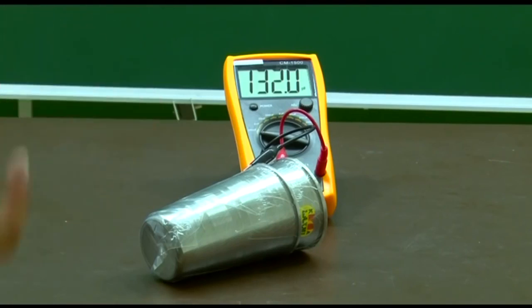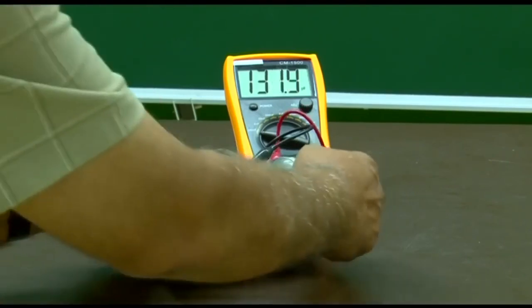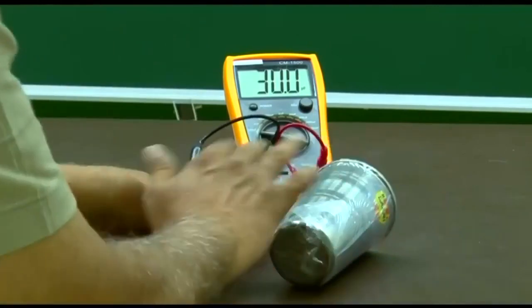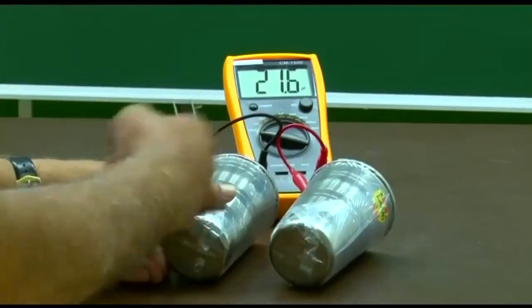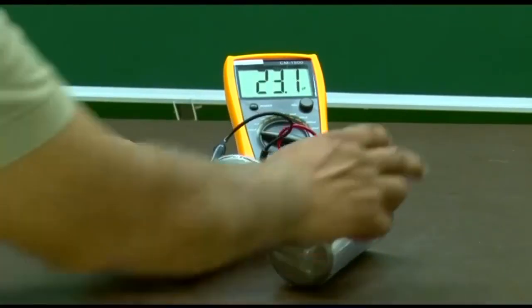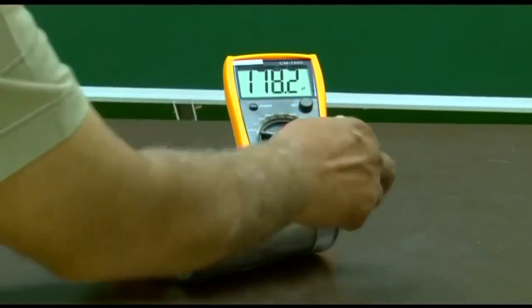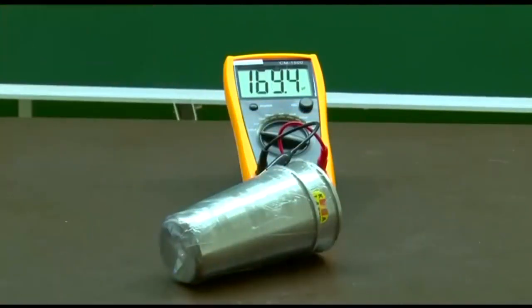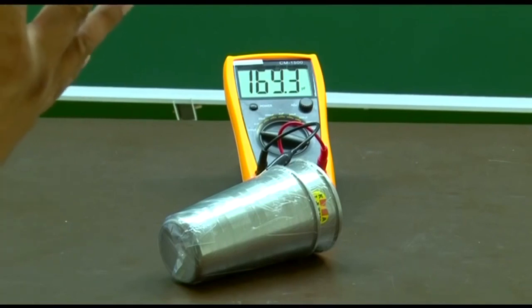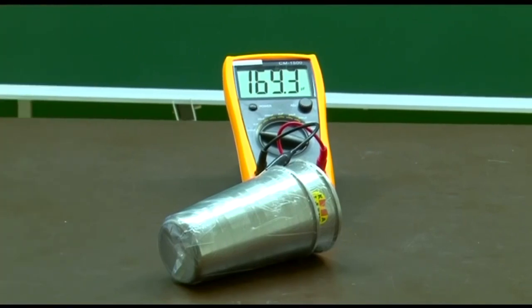So more and more area is in front of each other. That's the effective area. When I am putting it this way, the effective area facing each other is very small. When I am pushing it here, the area facing each other is quite high. So your capacitance increases if the facing surface area is larger.